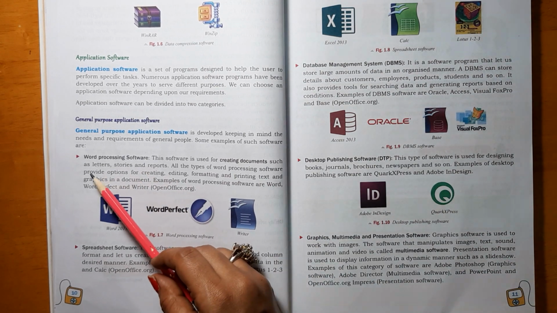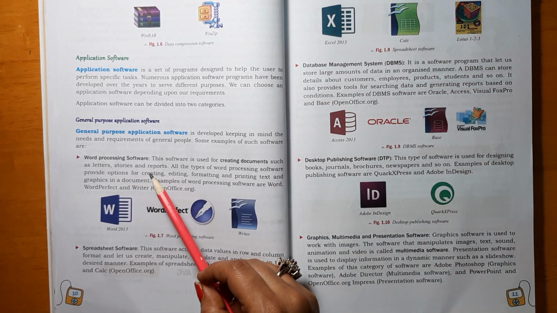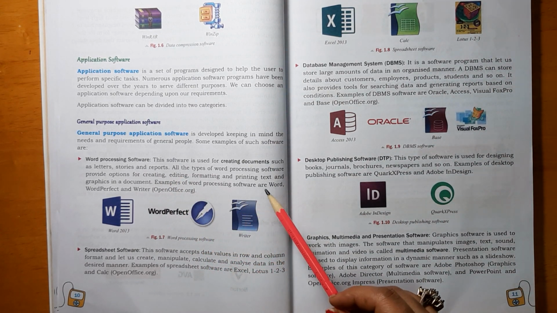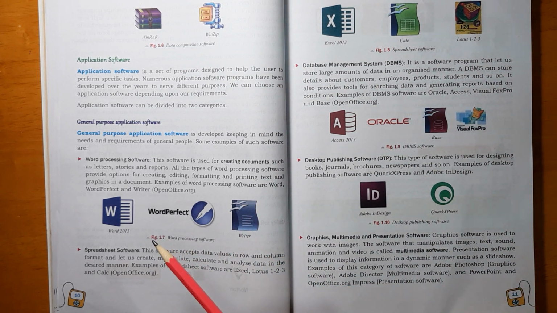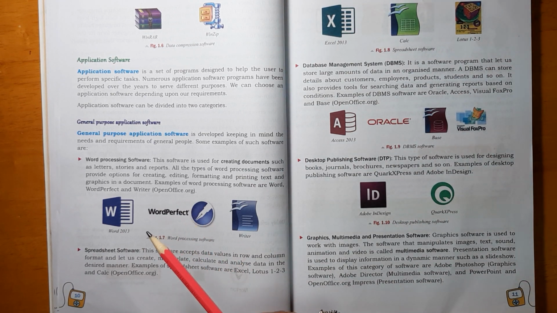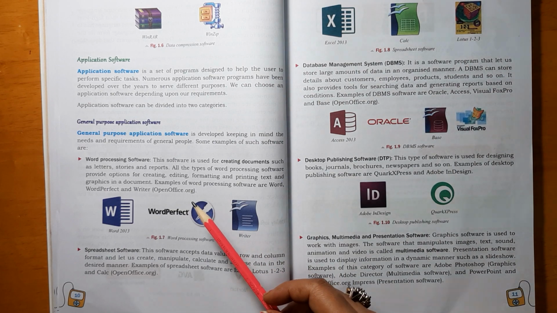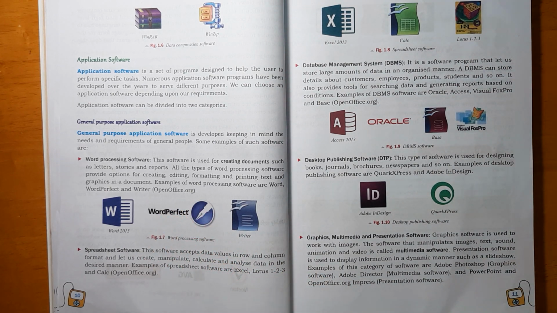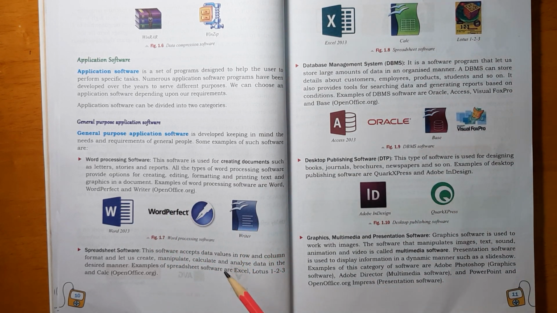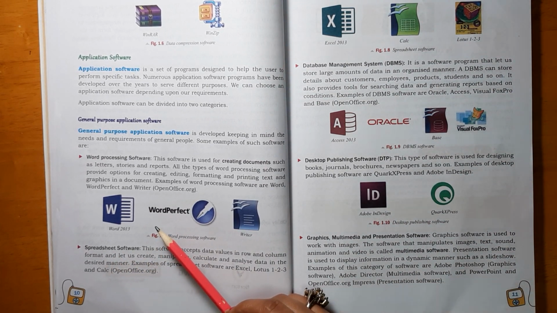So what's the purpose of this kind of word processing software? Well, this software is used for creating documents such as letters, stories, and reports. All the types of word processing software provide options for creating, editing, formatting, and printing text and graphics in a document. Many of you require this kind of software in your computer system, right?